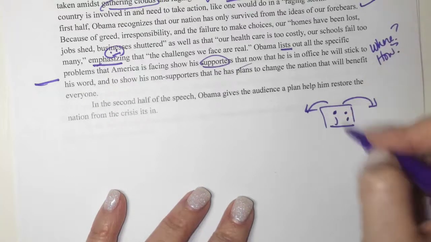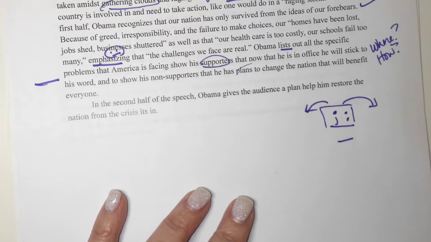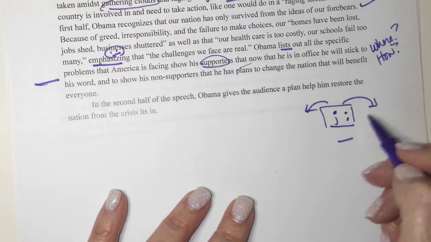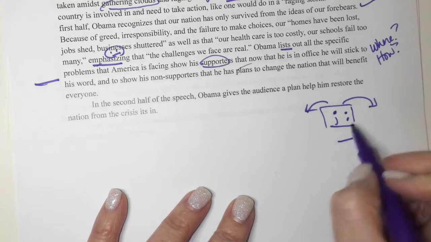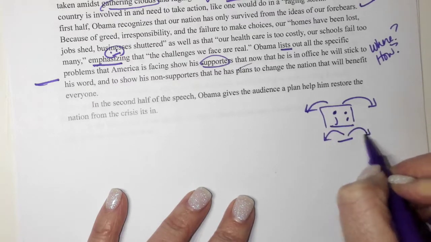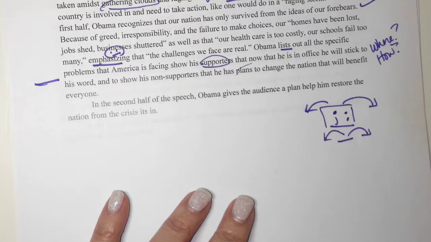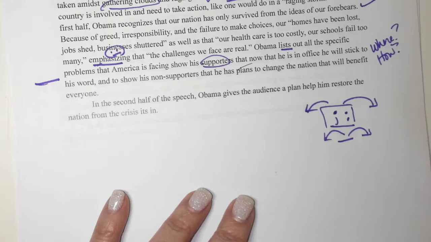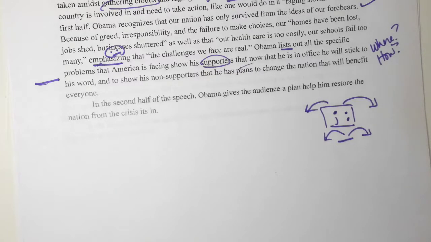I also look for the dash. Y'all are so cute staring at me. That's a hint. There's a dash. So then I also look for dashes because I want to look for what comes before the dash, what comes after the dash, why the dash, right? Those are three things now I could do.